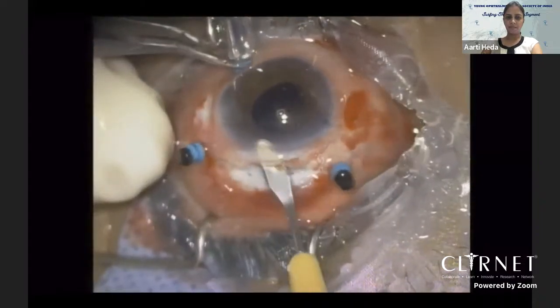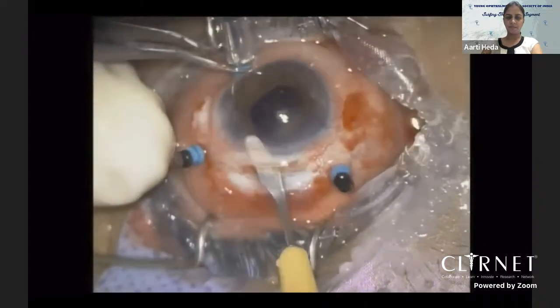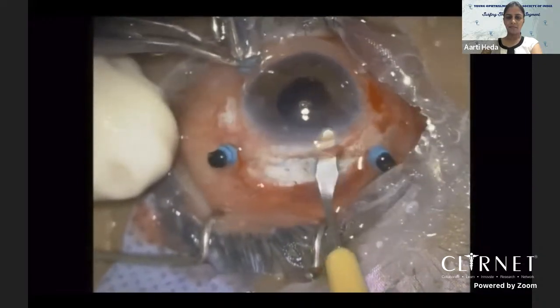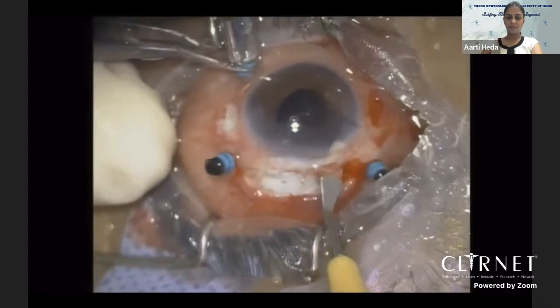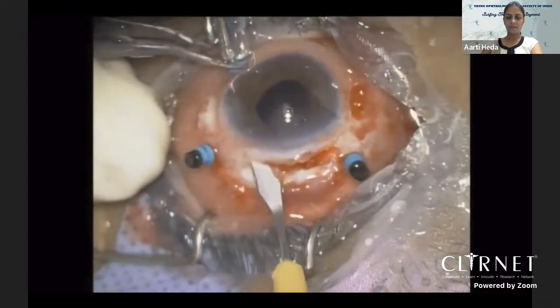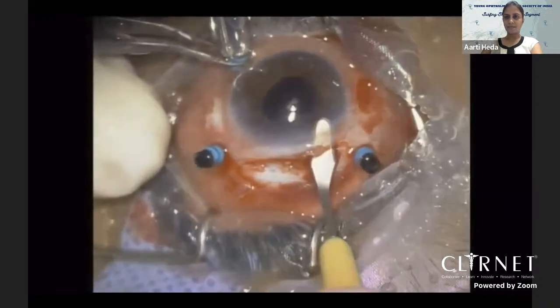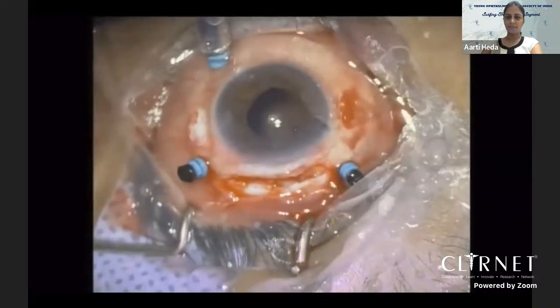So this patient had a scleral tunnel made before. So here I'm just trying to open that up really carefully with the crescent blade. Again, it's really important to have a well-formed tunnel despite the challenging conditions in which these cases come to us.